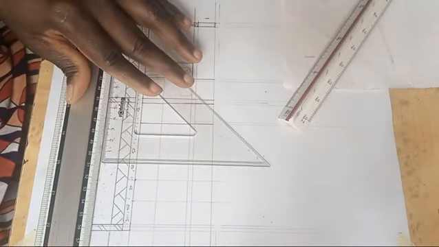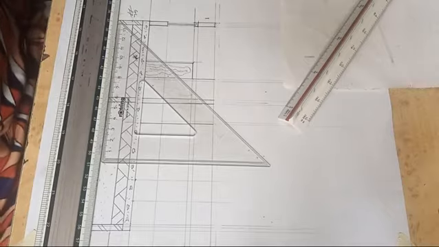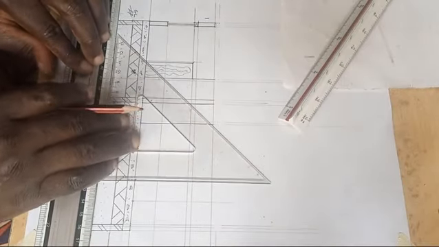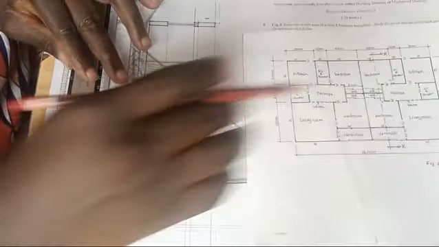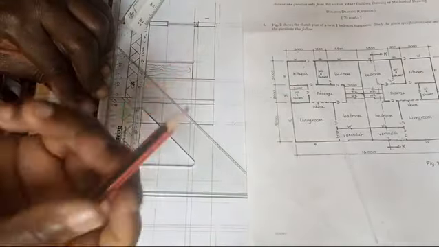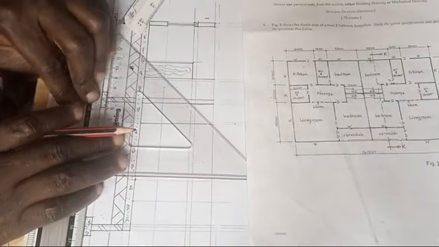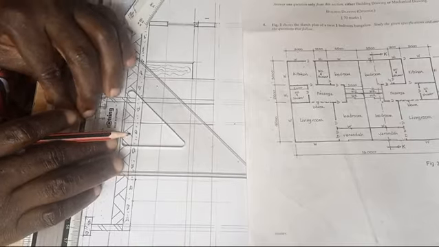So like that. Then immediately after it, we have a wall. Although we are not going to show the wall, but we need it. Oh, we are going to show the wall, but it is a wall in section.